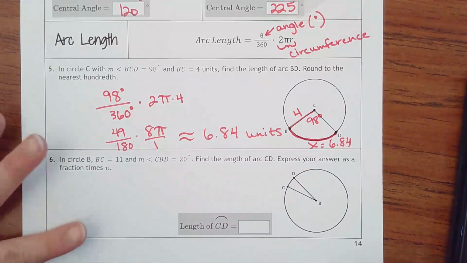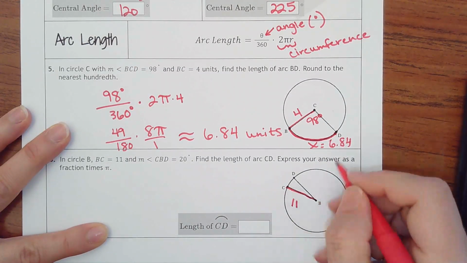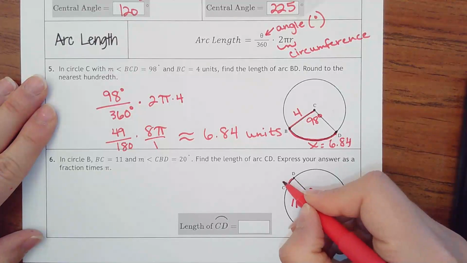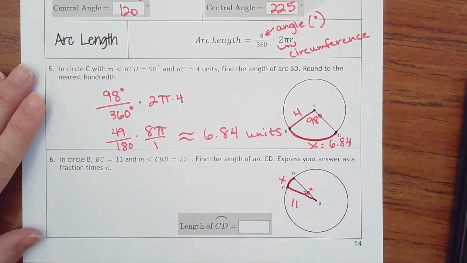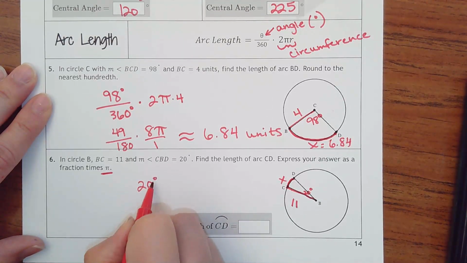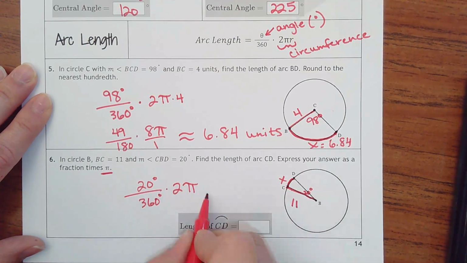In circle B, BC, so that's a radius, is 11, and angle CBD is 20 degrees. So it's a little itty bitty wedge. Find the length of arc CD. How long is this here? Express your answer in a fraction times pi. So this time they want us to leave pi in it. So we're going to say that it's 20 degrees out of 360 times our circumference formula, 2 times pi times the radius, which is 11.